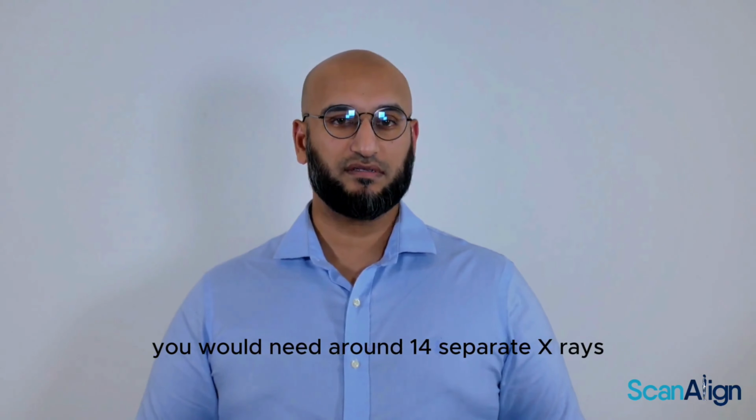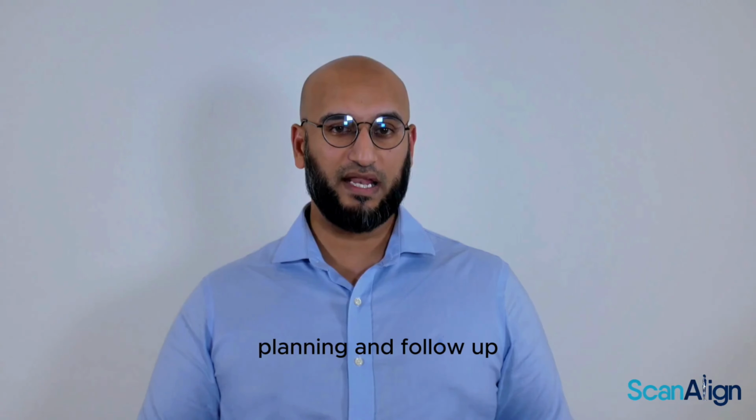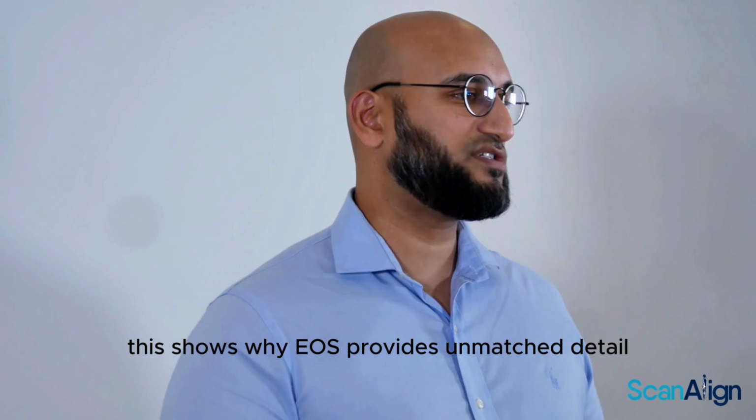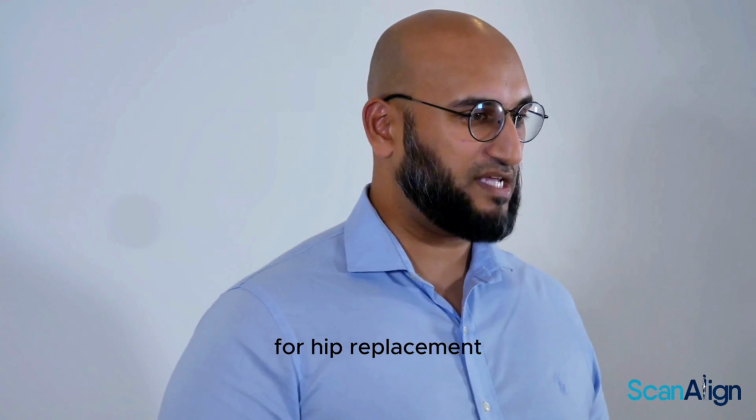It delivers a single standing scan in about 30 seconds, using 90% less radiation than X-ray and up to 95% less than CT. That means safer, faster and more accurate results, trusted by consultants for hip replacement planning and follow-up. This shows why EOS provides unmatched detail for hip replacement.